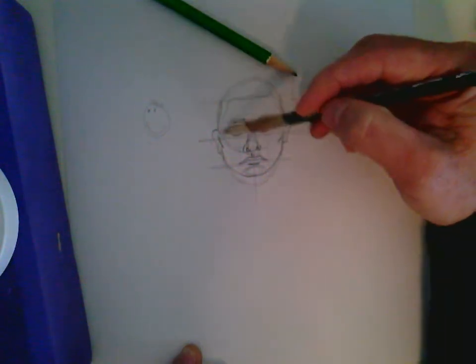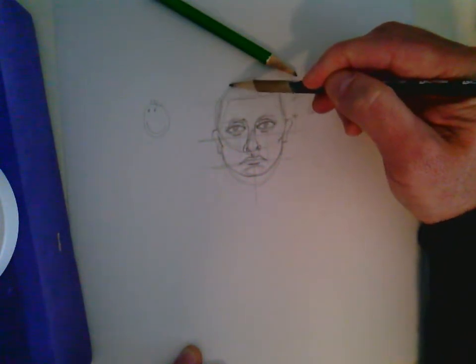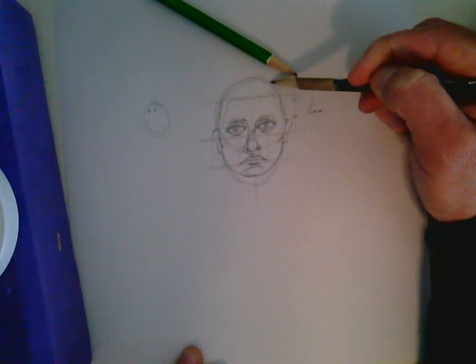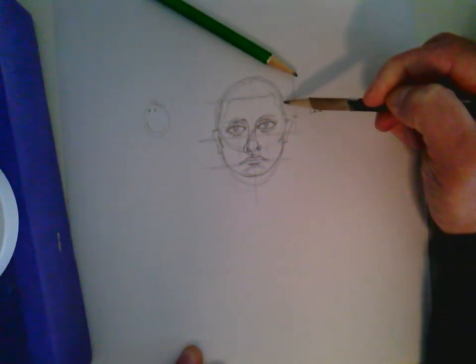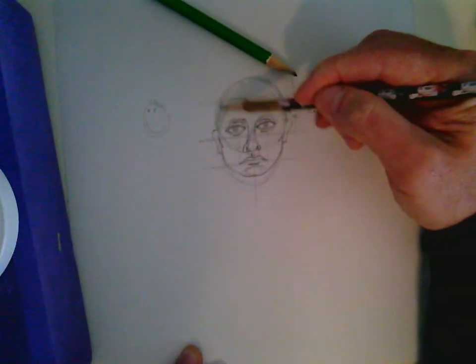But what you've got is a situation then where you draw the hair, and the hair has to go a little bit beyond the head. So I'm going to give this one a little kind of an organic line shape, and just for now I'll fill it in.